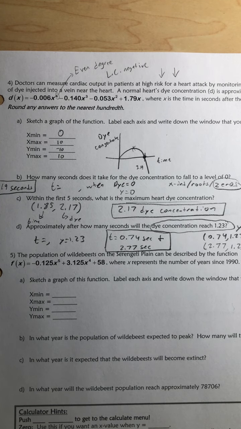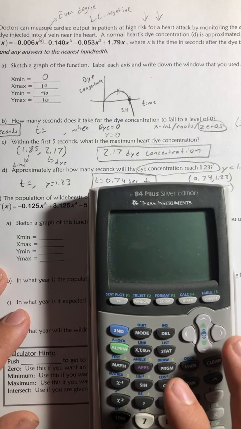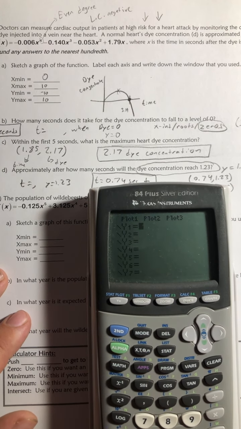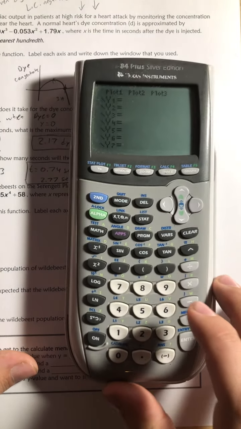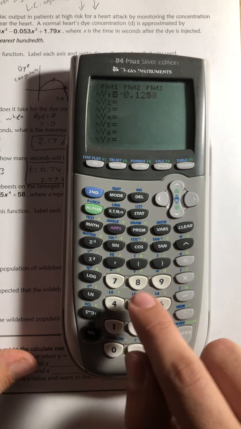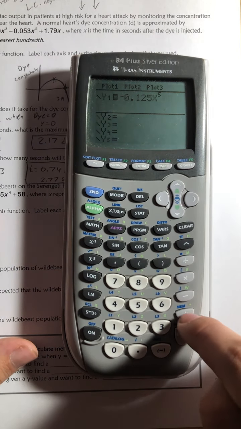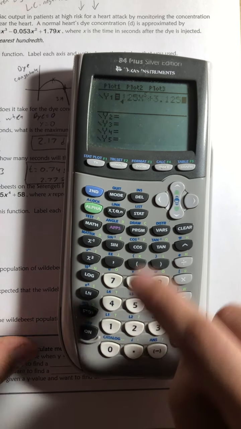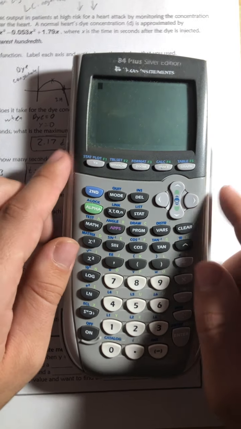All right, so you should have tried 5 on your own. I'll go through it one more time, how to go through these steps. So to start off, I'm going to go into my y equals. I'm going to type this equation in: negative 0.125x to the 5th power plus 3.125x to the 4th. What did I do here?